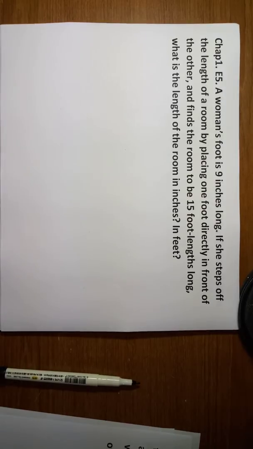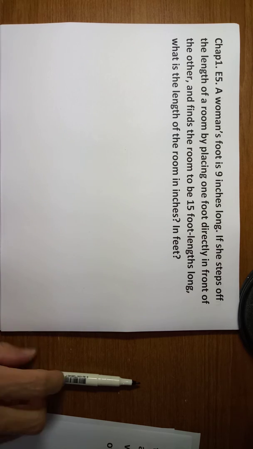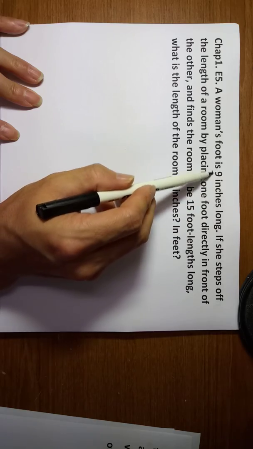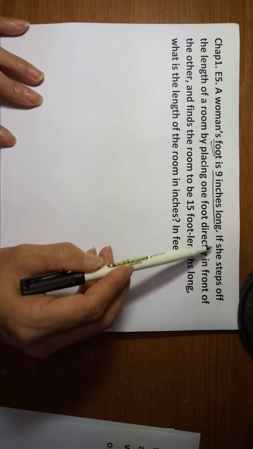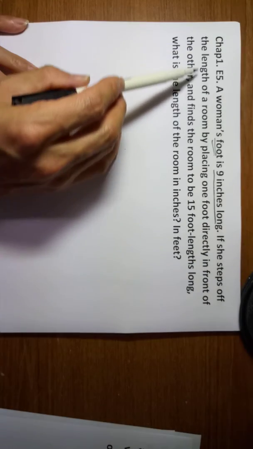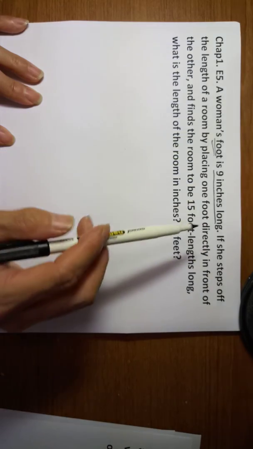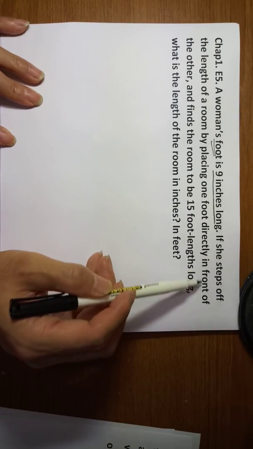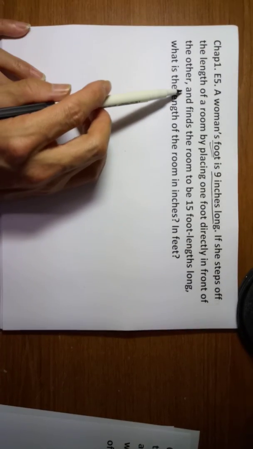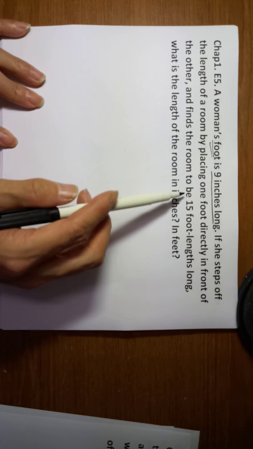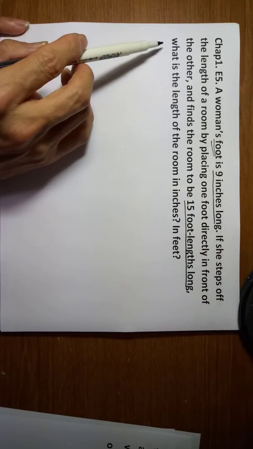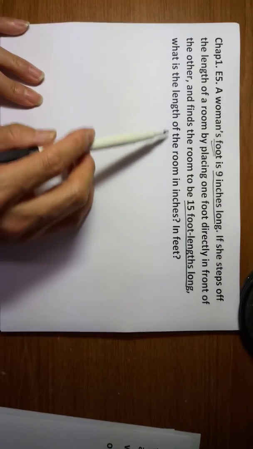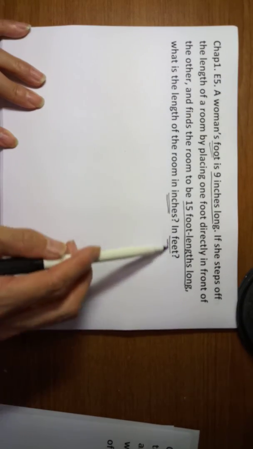Hello, let's continue. E5, a woman's foot is 9 inches long. If she steps off the length of a room, placing one foot directly in front of the other, and finds the room to be 15 foot lengths long, what is the length of the room in inches and feet?